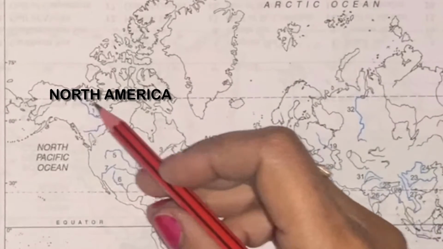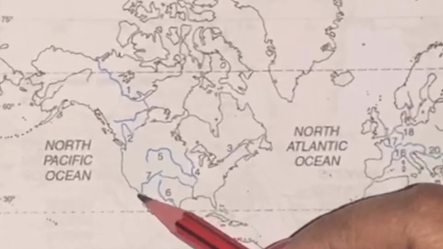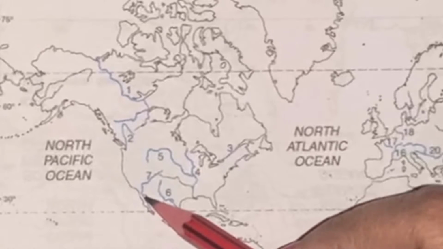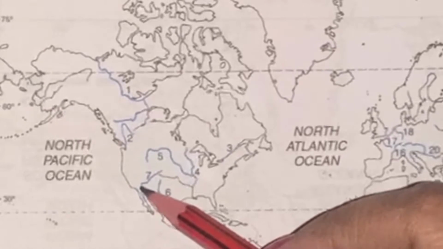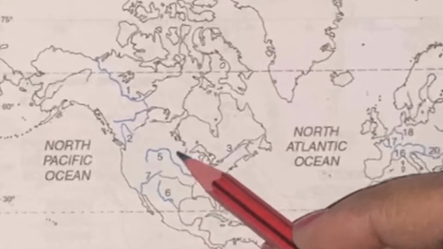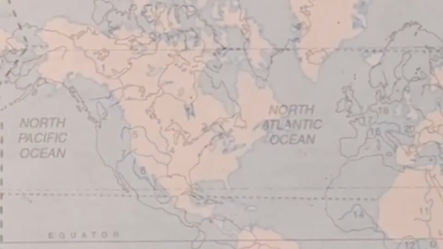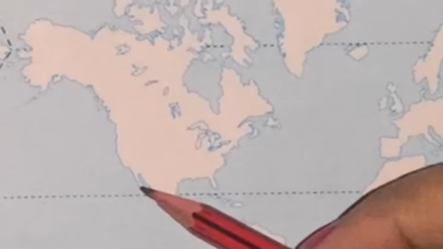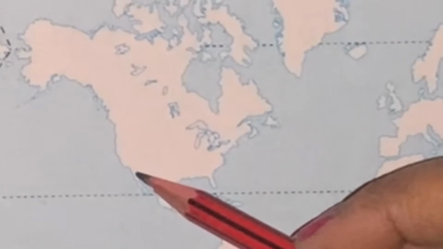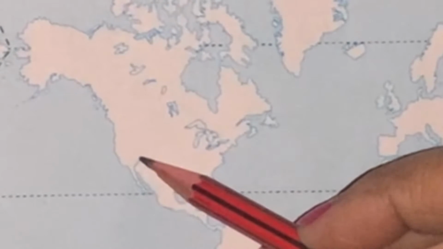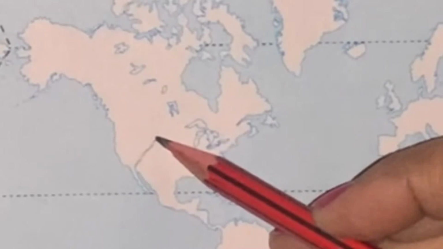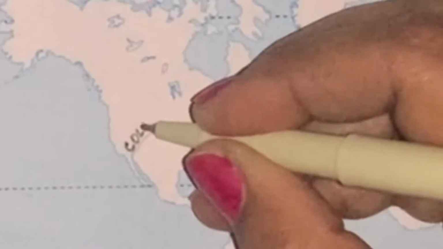Let's begin with North America. Can you see this design? From here one blue line is going in northeast direction, that is river Colorado. In the blank map from the same design you will draw a line going towards northeast direction and write the name Colorado.